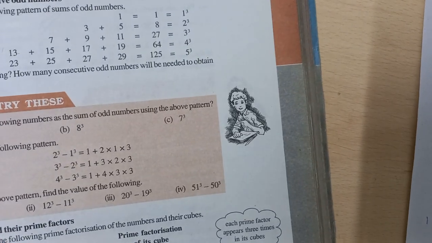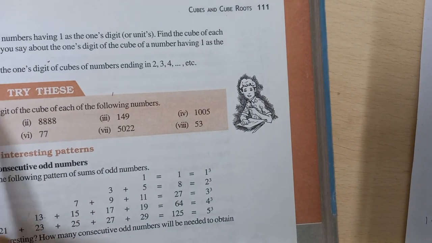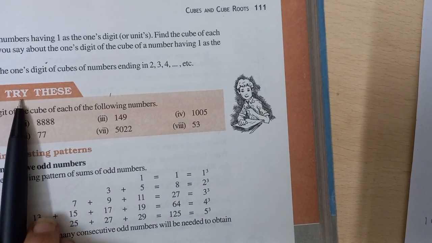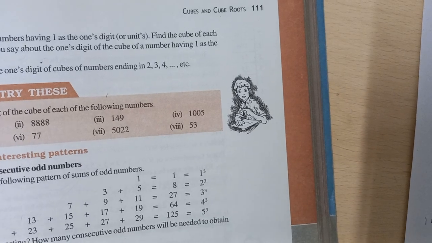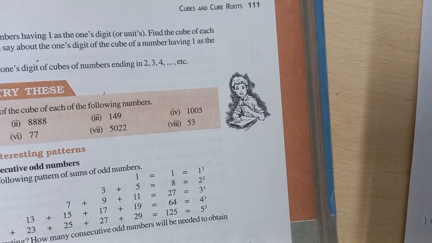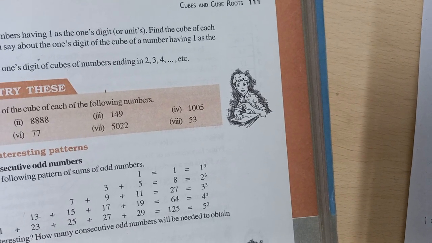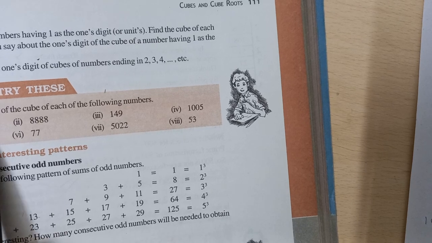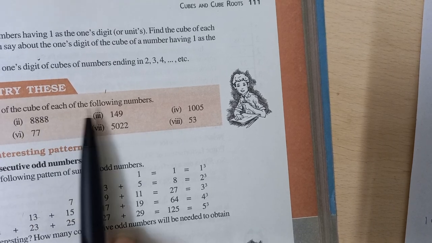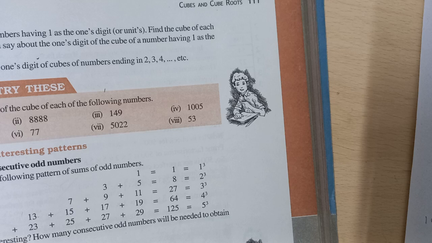Let us find these answers. Find the ones digit of the cube of each of the following numbers.